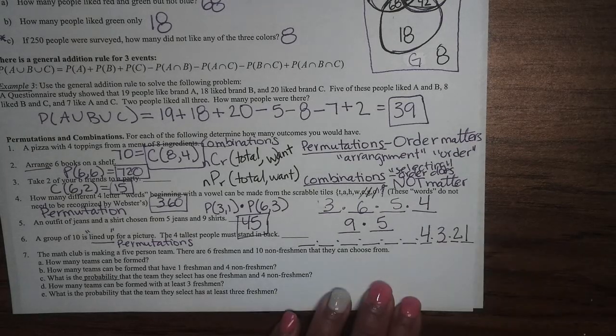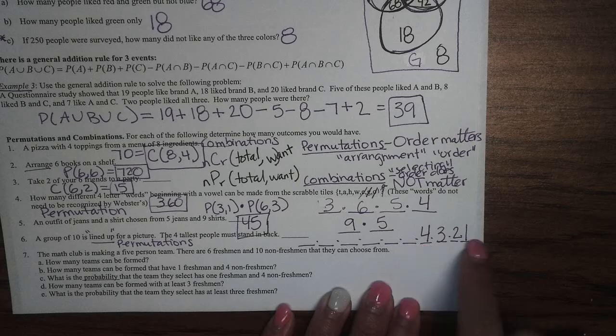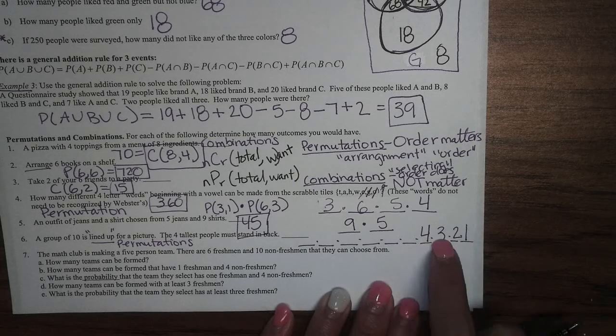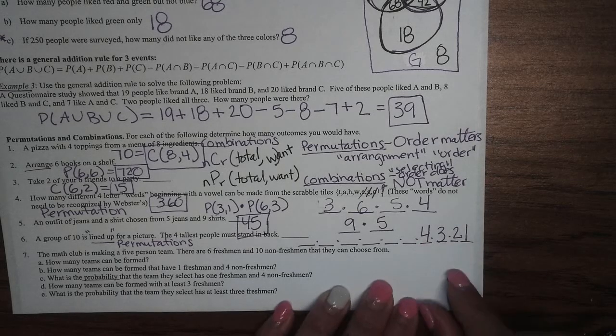So this is me arranging the tallest 4 people. I'm going to ask, okay, where are the tallest 4? And then I'm going to put them over here. Put the tallest 4 people here: 4, and then 3, 2, 1. So those are the tallest 4 people.